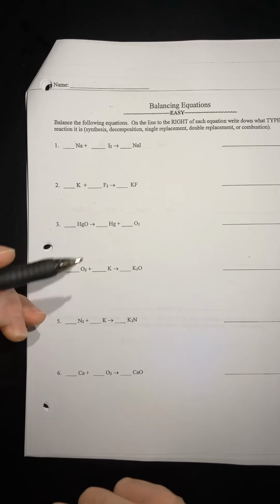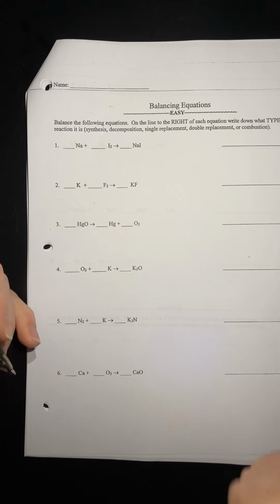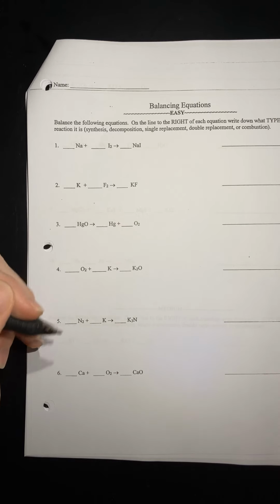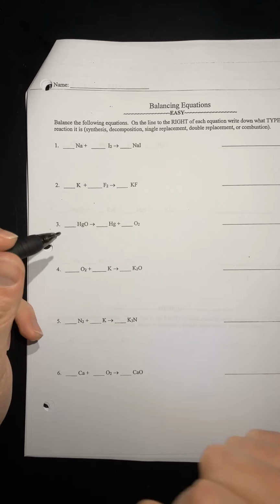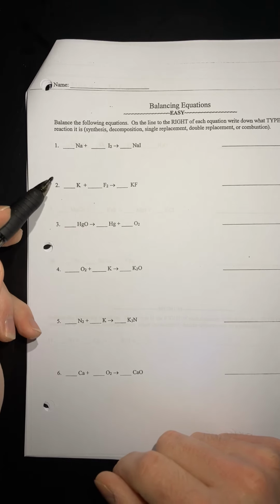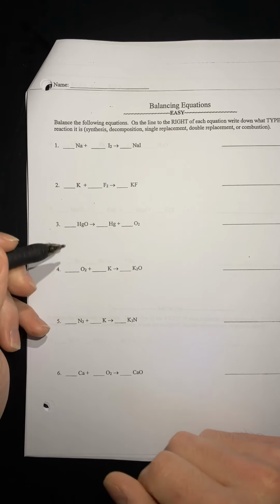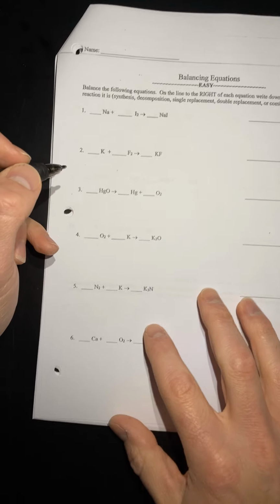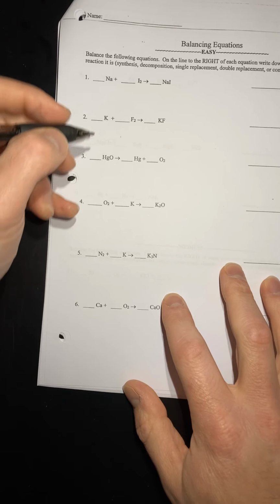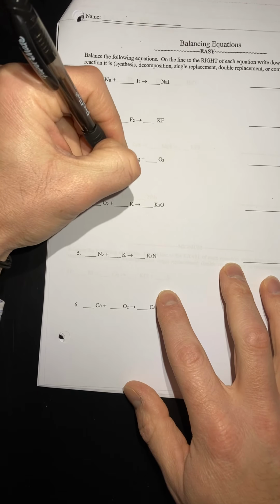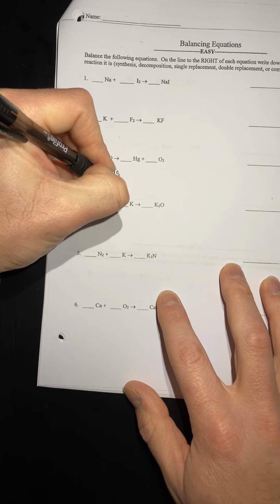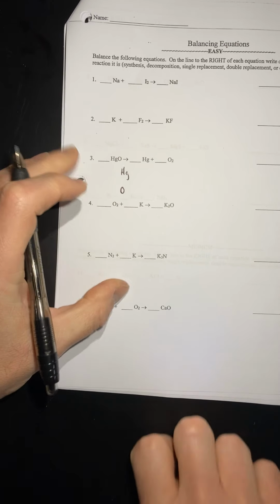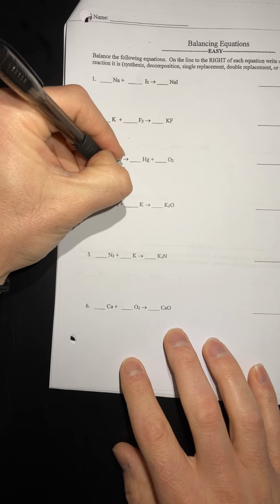All right, let's go ahead and take a look at just one of these easy ones on the front. So let's do number 3. For number 3, go ahead and take inventory of it. You got mercury and oxygen. Only 2 elements there.